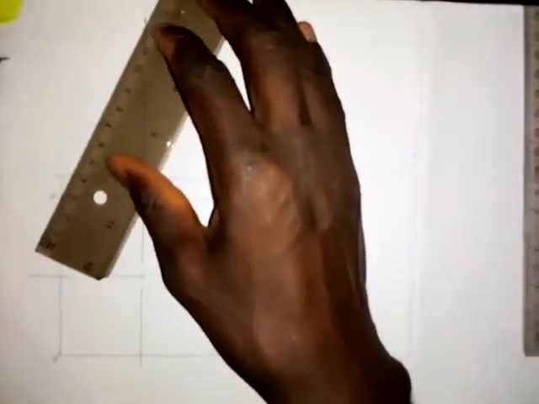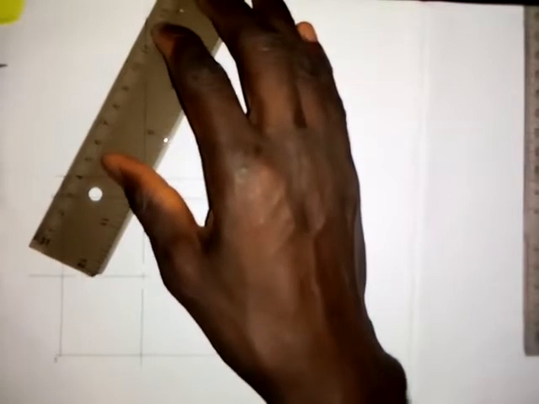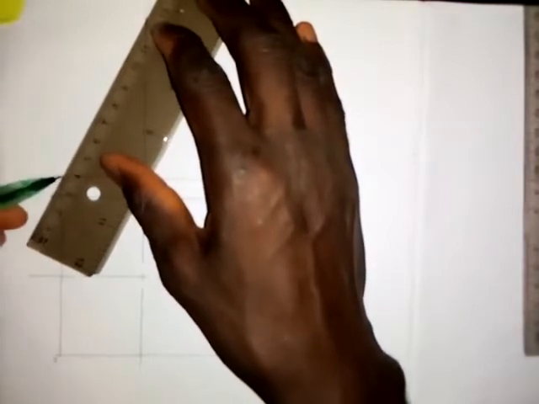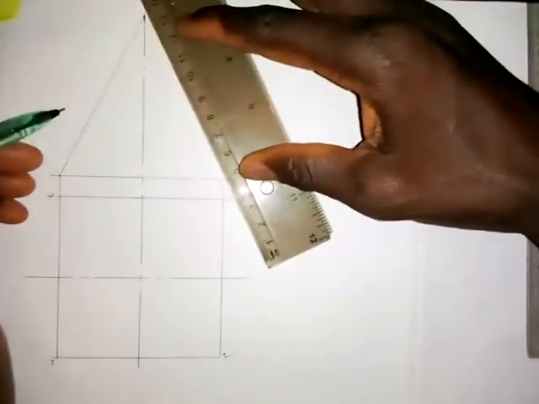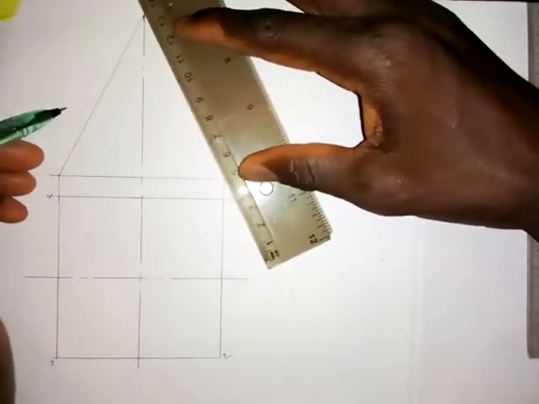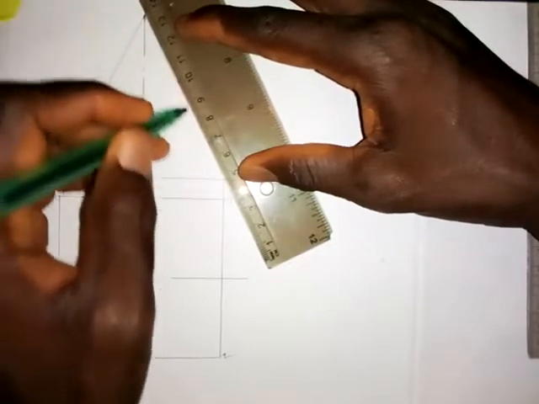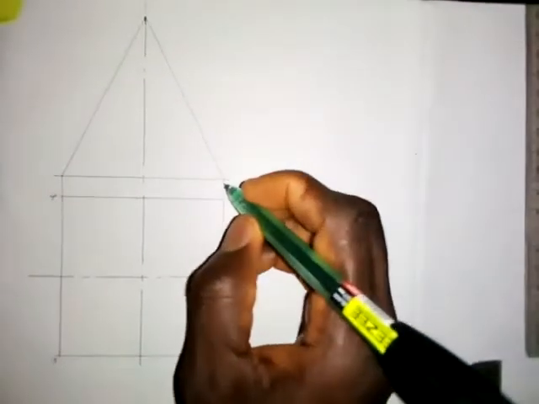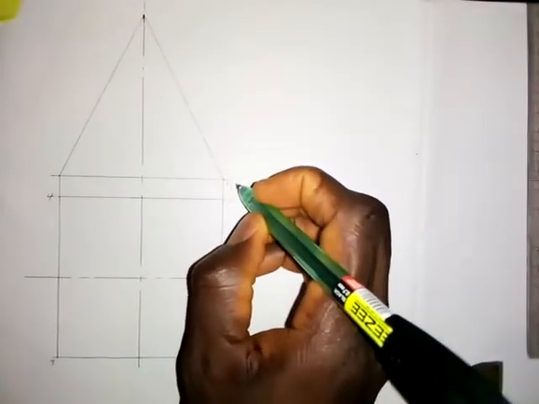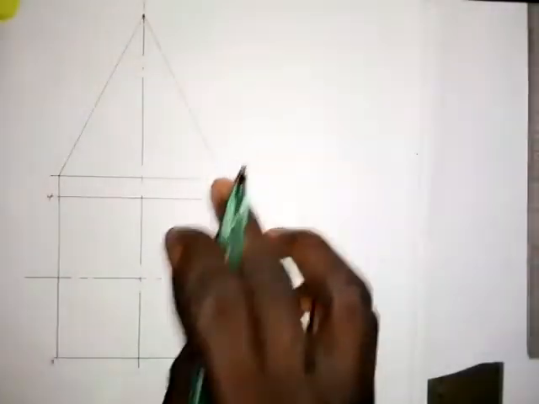Then I will join this point together with the height like this, and this point also, to produce the triangle as the front elevation of the pyramid. So this point is point 1 prime 2 prime. As we have this line, we have 1 2 on this line, and then this point here we have 3 prime 4 prime.